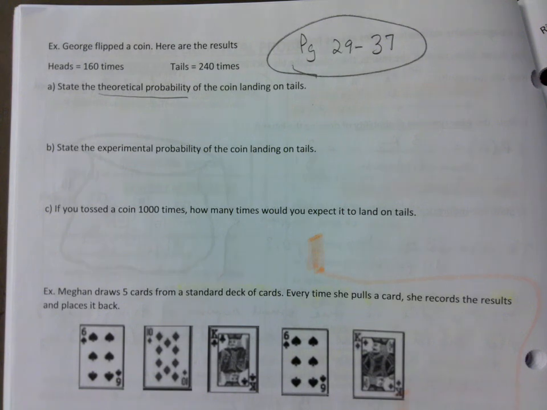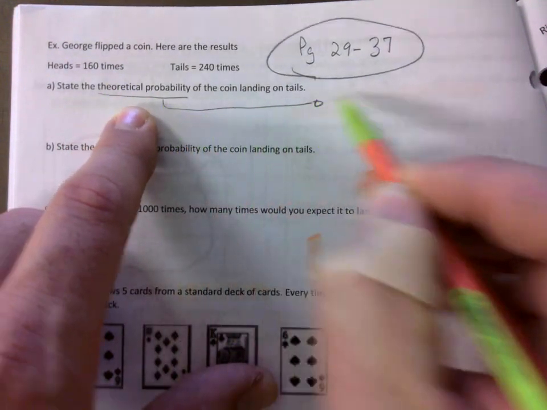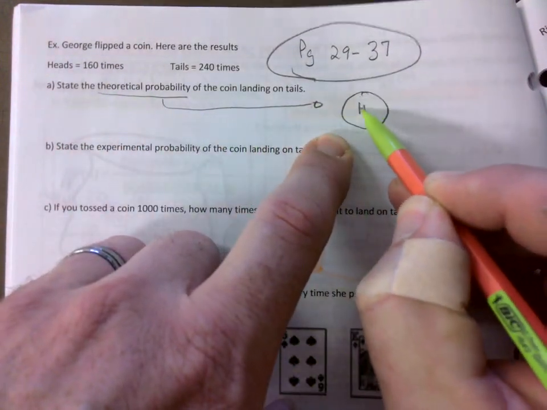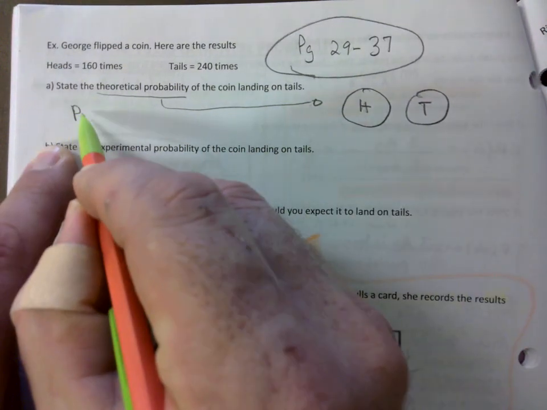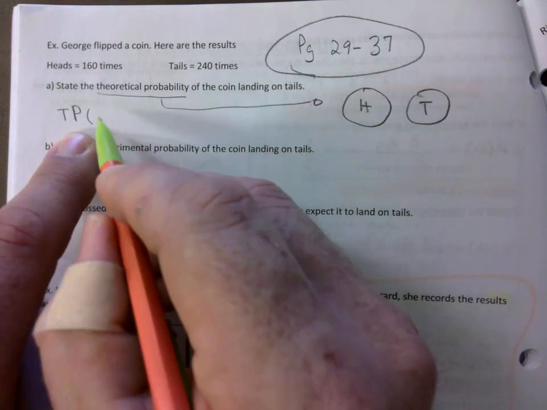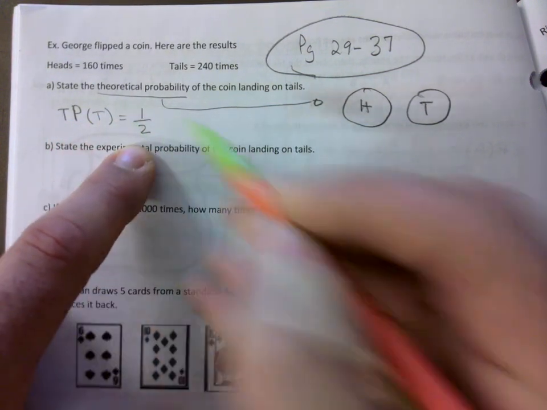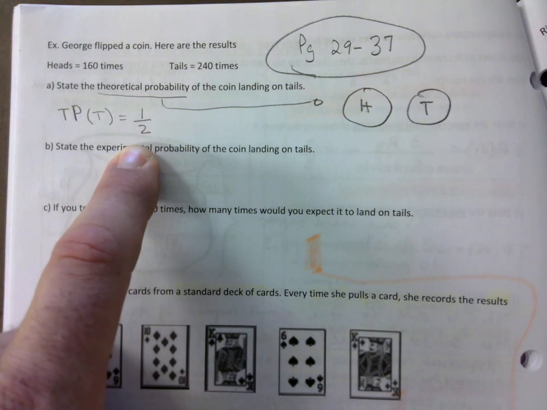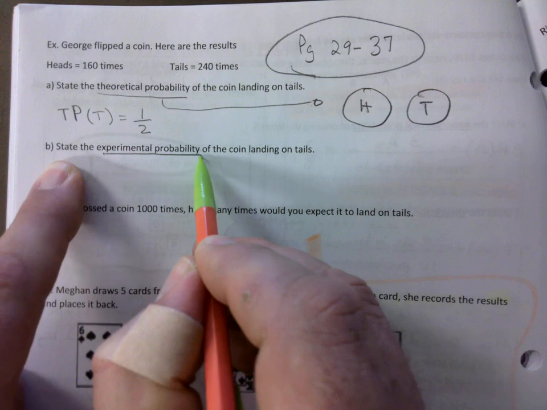State the theoretical probability of the coin landing on tails. This is on 29. Okay, theoretical, we think of the coin, right? Heads or tails. So in this case, the theoretical probability, we actually go TP here just to differentiate, of landing on tails would be 1 over 2. 2 options in total, okay? Or 50%, that's okay.